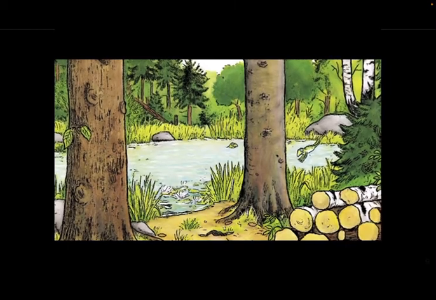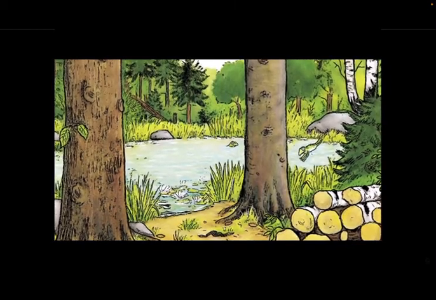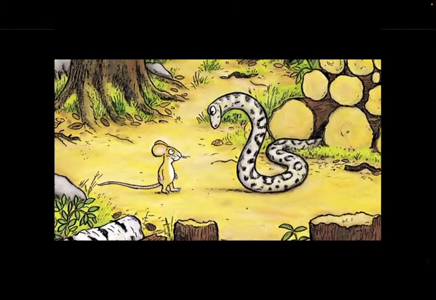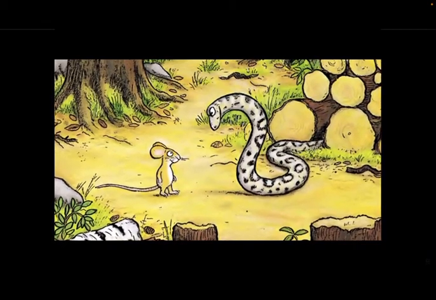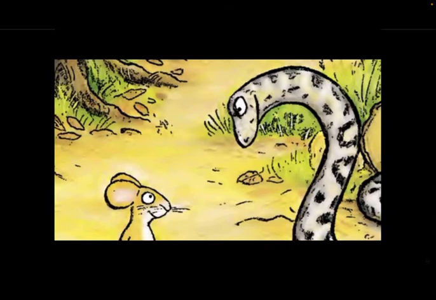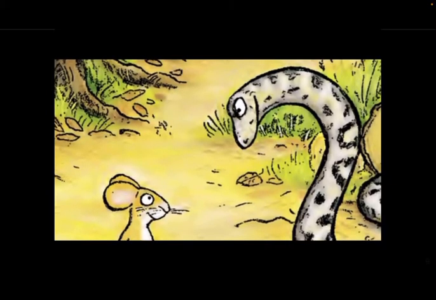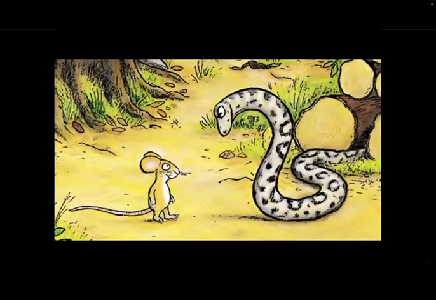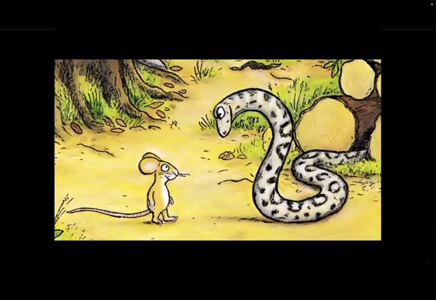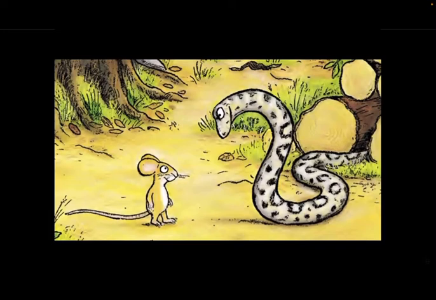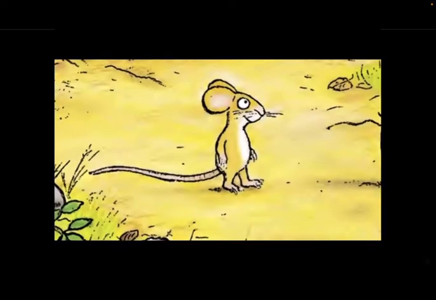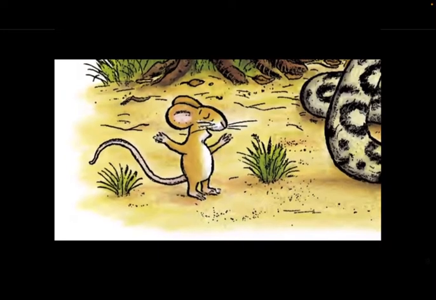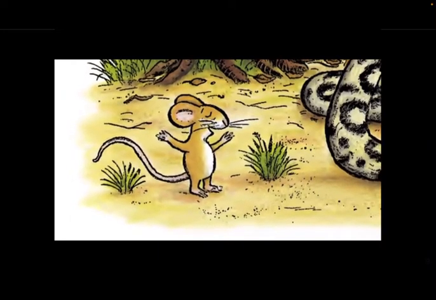On went the mouse through the deep, dark wood. A snake saw the mouse, and the mouse looked good. So where are you going to, little brown mouse? Come for a feast in my log-pile house. Oh, it's terribly kind of you, Snake, but no. I'm having a feast with a Gruffalo.